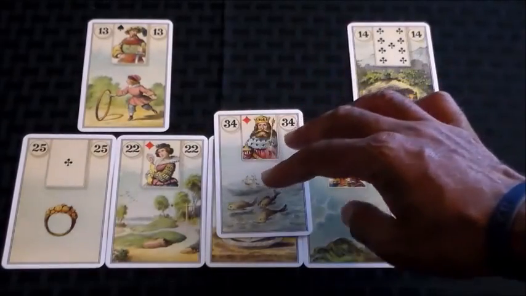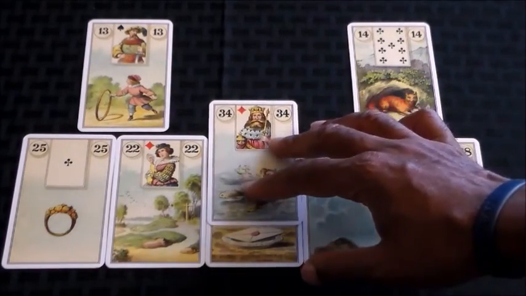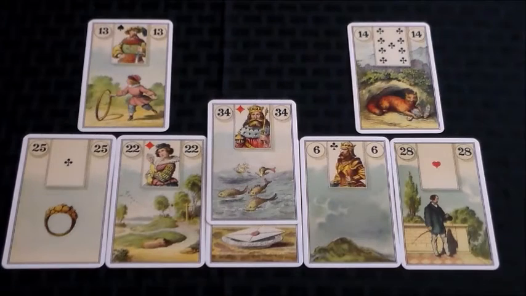This maybe gives us more to go on, because the Fish, for me anyway, is a card that talks about finances. It's a money card. So with the Letter, it could be a financial agreement or a financial statement, having something concerning finances in writing.